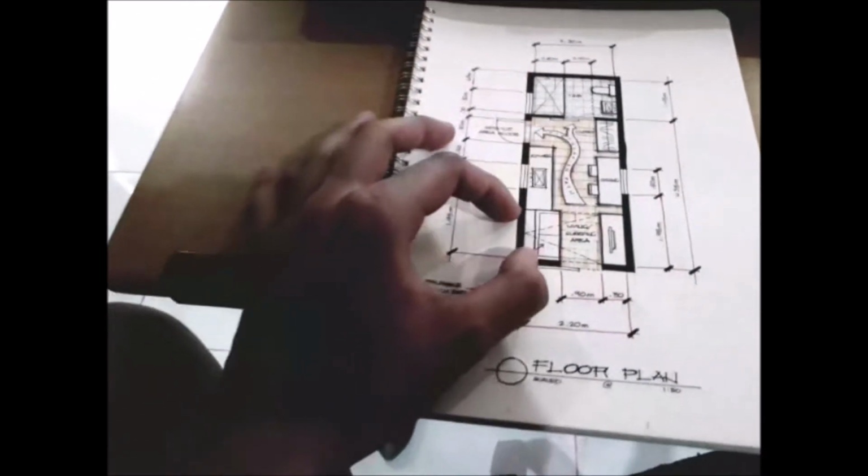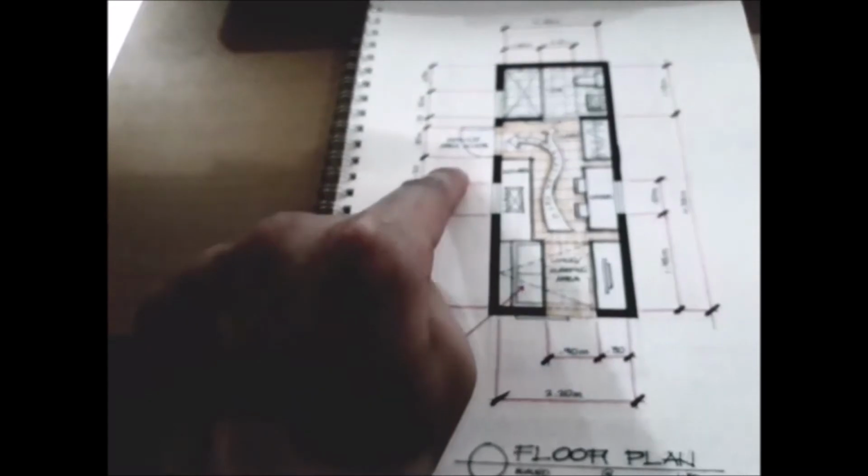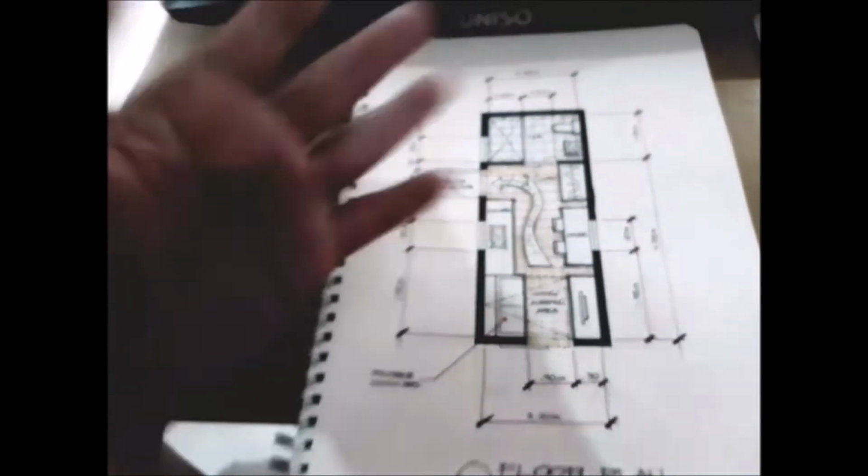You enter the living, and then of course the flow is the dining and the kitchen. In the kitchen, it's important to have very close or direct access to the service area right here. The closet is close to the toilet and bath. We've explained that in the diagrams, and yeah.